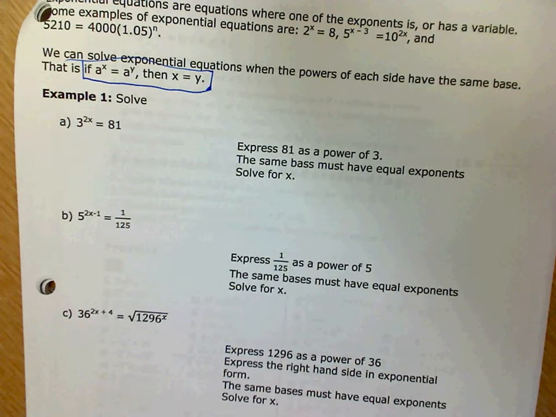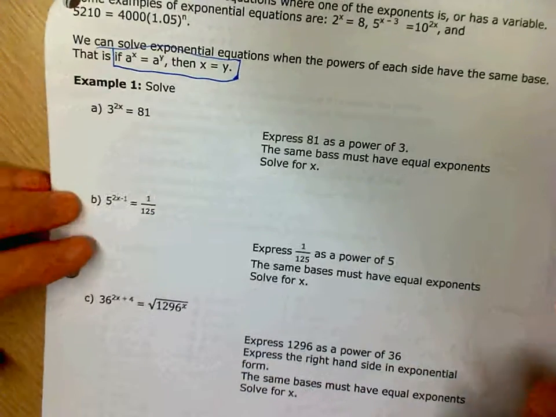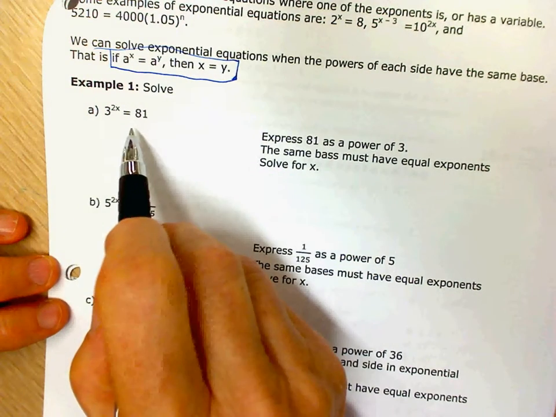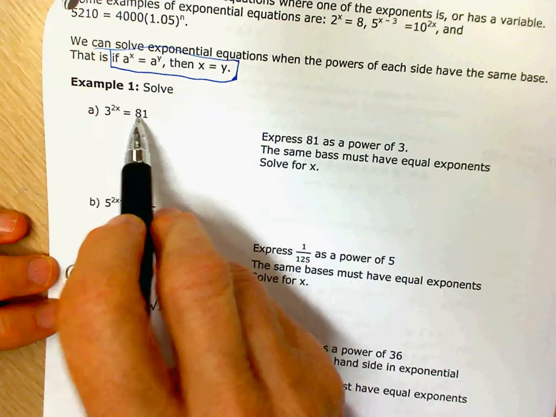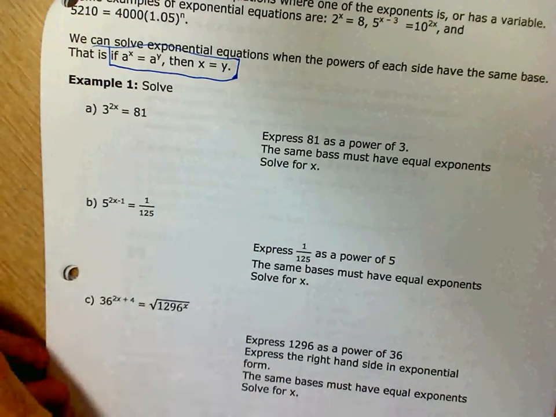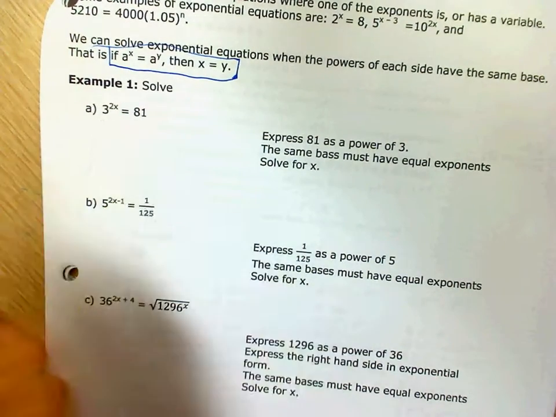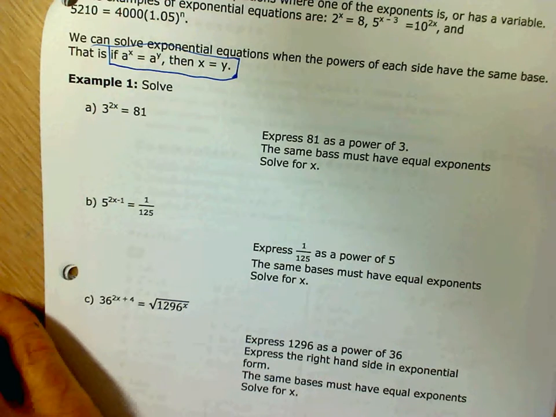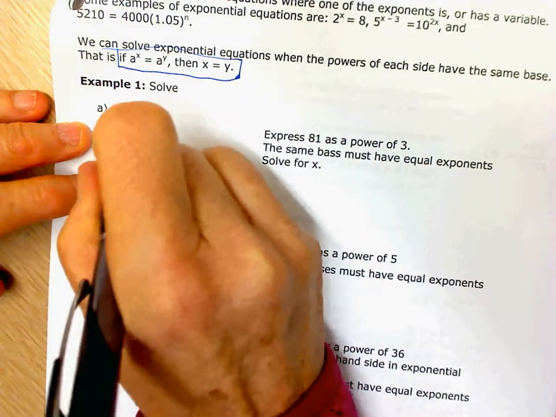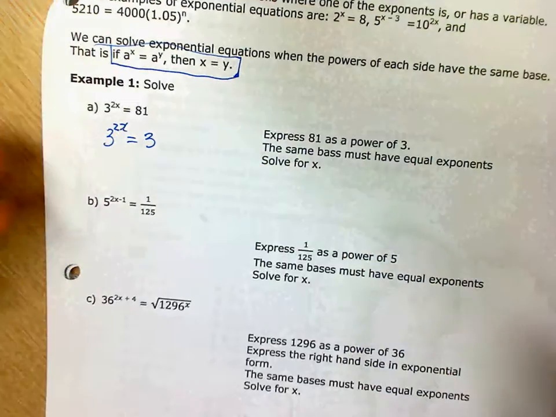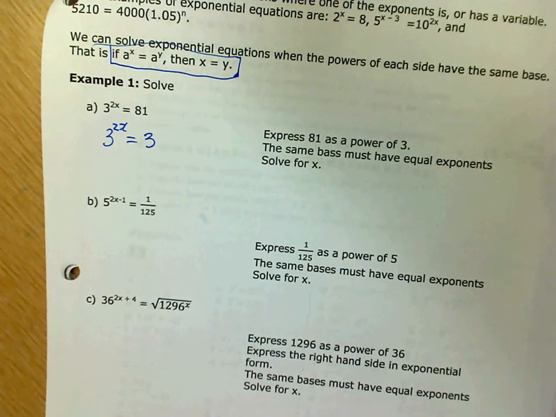Interesting. Okay, so the base over here is 3. The base over here is 81. What do we need to do to get the left side and the right side to have the same base? What base should we aim for? 3, right? So if this is 3 to the 2x, how could I write 81 with the same base of 3?